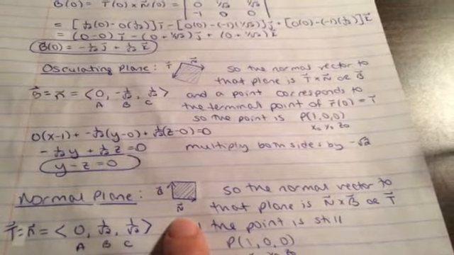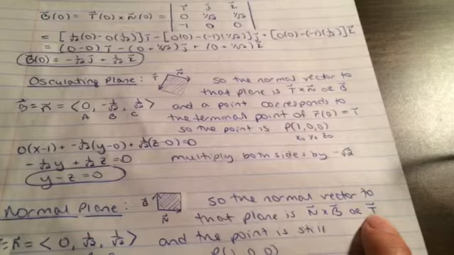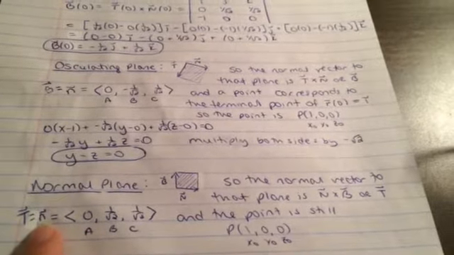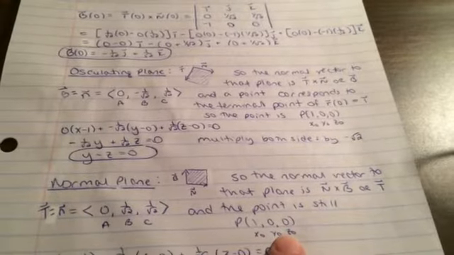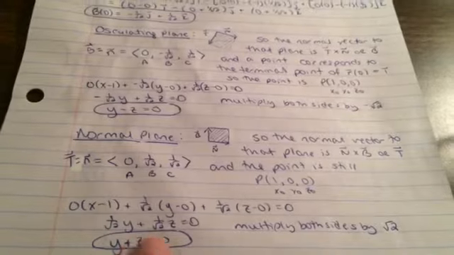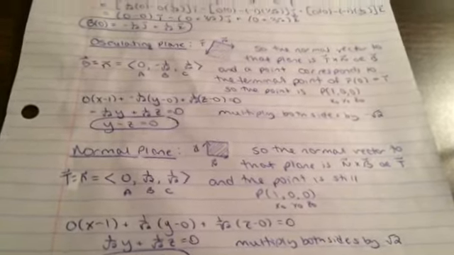Okay, so for the normal plane, it's the plane formed by the n and b vectors. So the t vector is the one that's orthogonal to the plane. So here's my t vector. I'm using that as my lowercase n. Here's my same point. I'm going to use that point for all three planes. So here's my equation. Again, if I multiply both sides by the square root of 2, it looks much nicer.